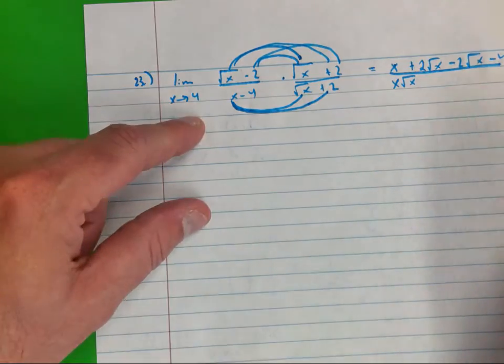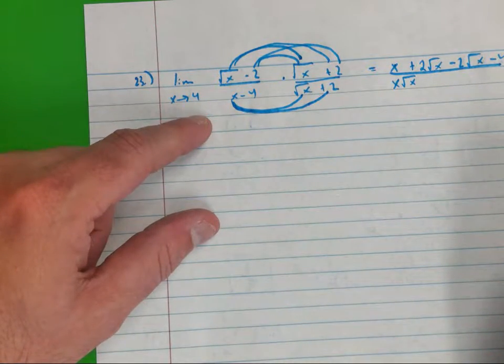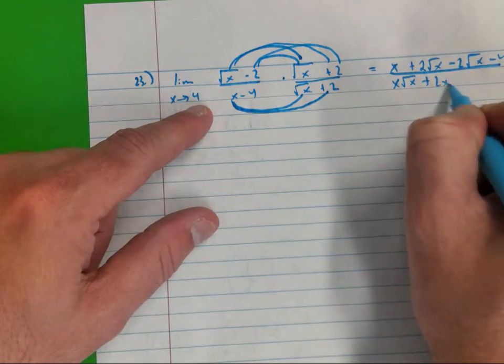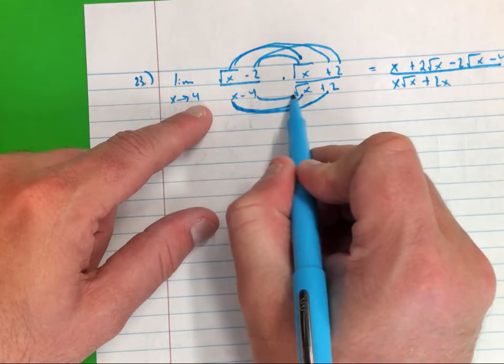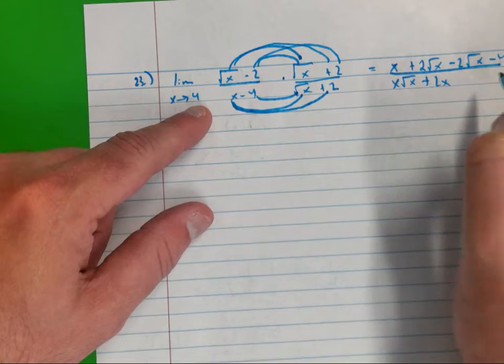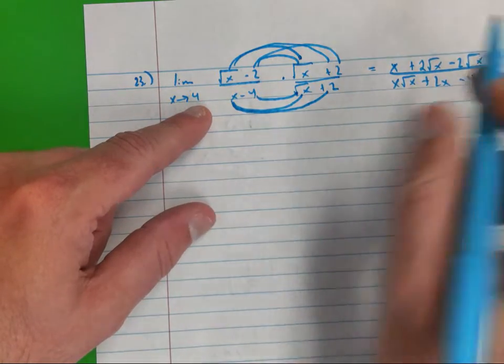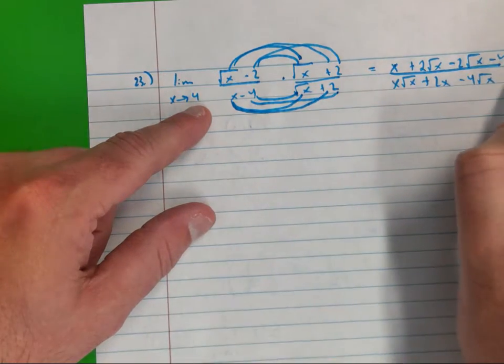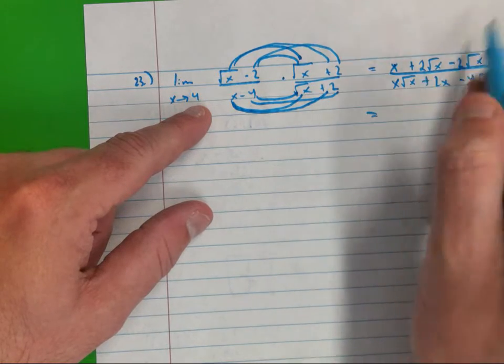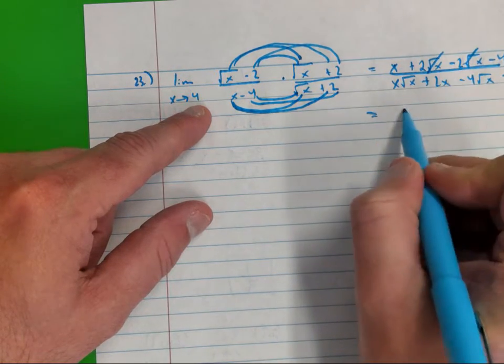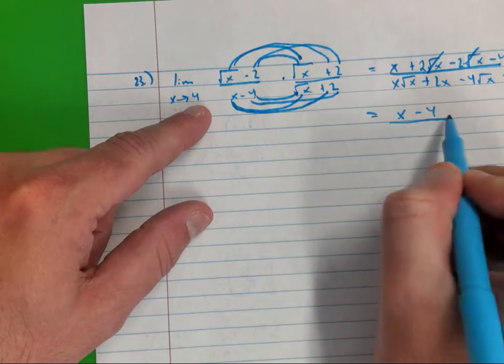Constance, what is this? Yep. Good job. What is this right here, Shay? Negative 4 square root of x. Very good. Ms. Naylor, what is this right here? Very good. Now let's clean it up. These two cancel out, so I'm left with x minus 4.